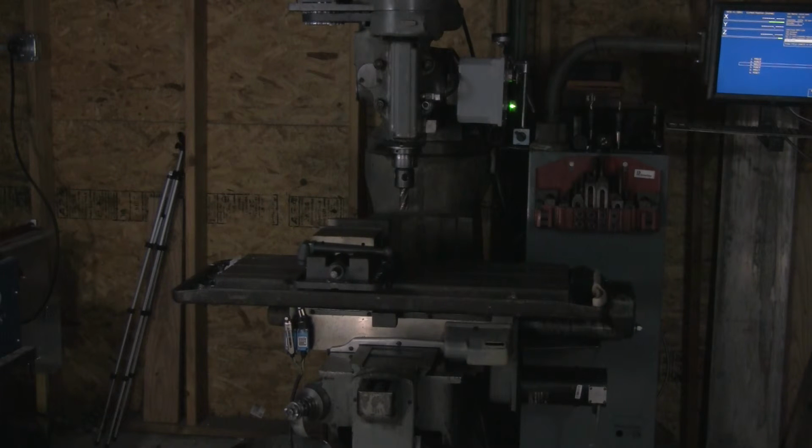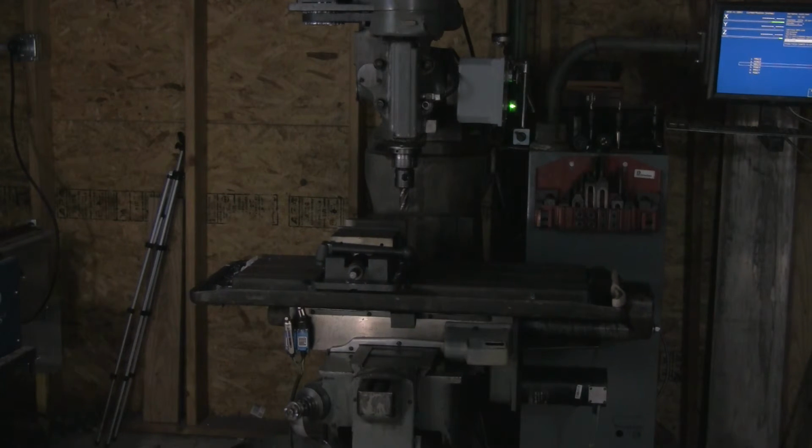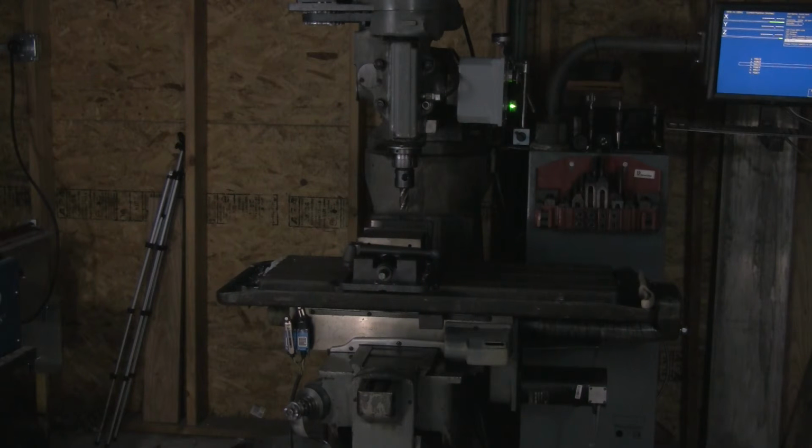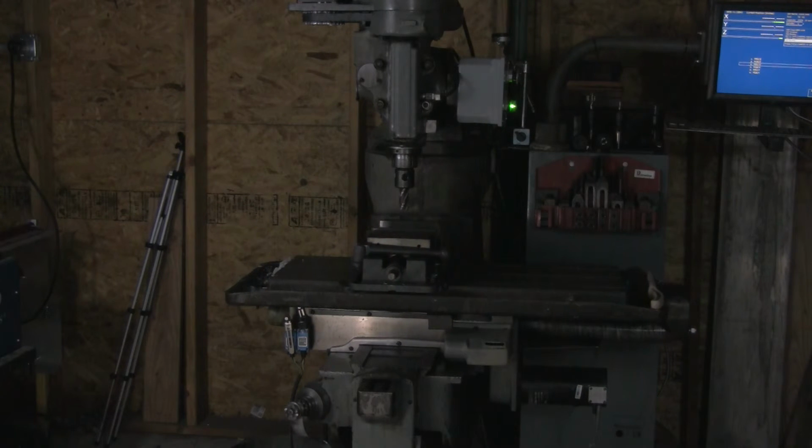Then it moves the X-axis, again in the negative direction this time, until it finds the home switch. And once it finds the home switch, it will then go forward again until it comes off of that switch and parks.